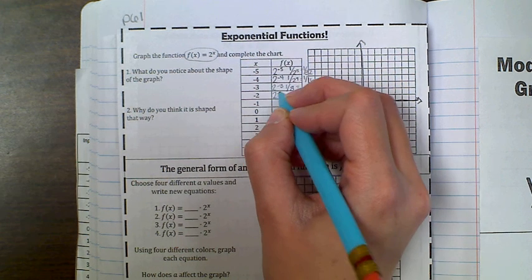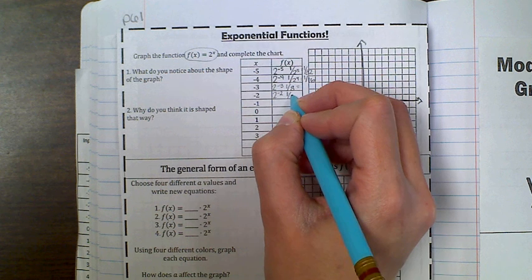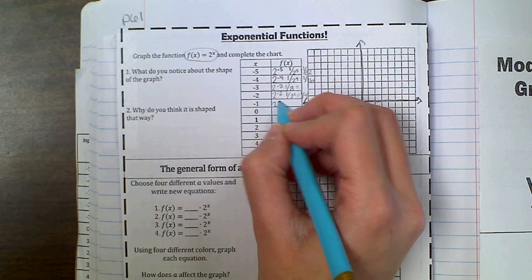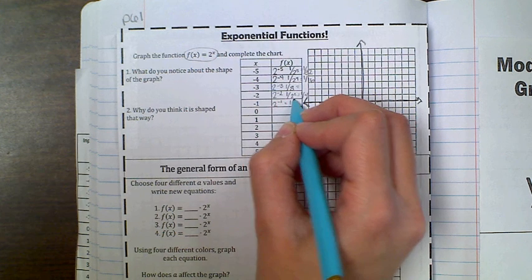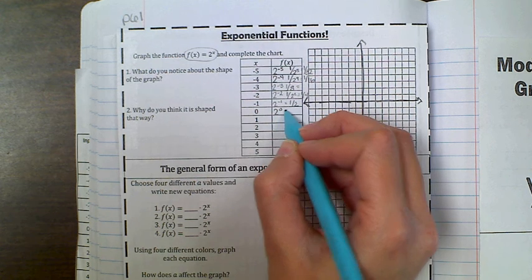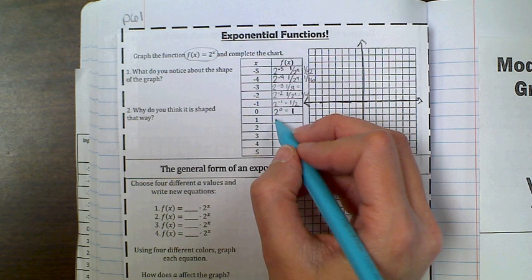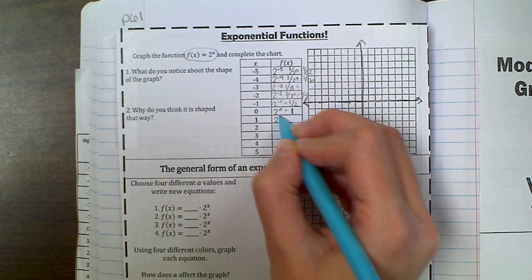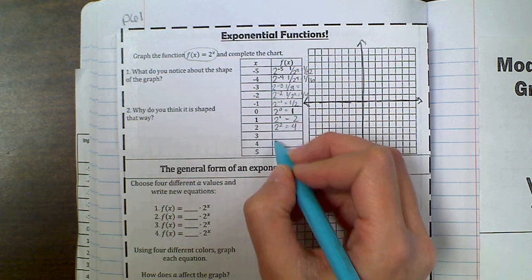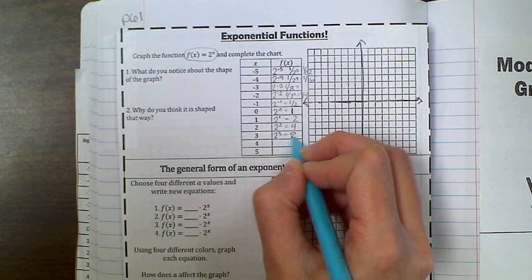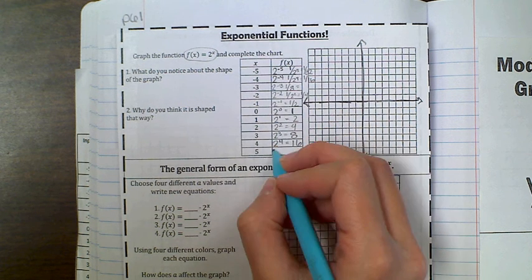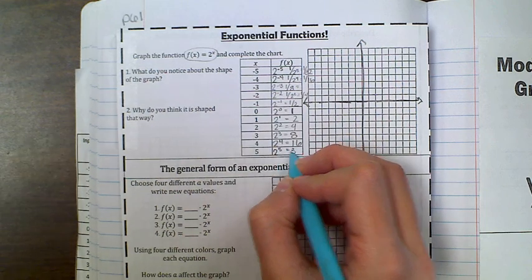2 to the -2nd, that's going to be 1 over 2 to the 2nd, which is 1/4. 2 to the -1st is going to be 1 over 2 to the 1st, which is just half. And then 2 to the 0, anything to the 0 is 1. Then we finally get into nice numbers. So 2 to the 1st is 2, 2 to the 2nd is 4, 2 to the 3rd we got 8, 2 to the 4th, 16, and then 2 to the 5th is 32.